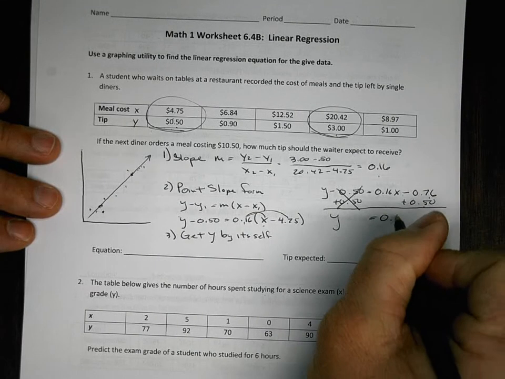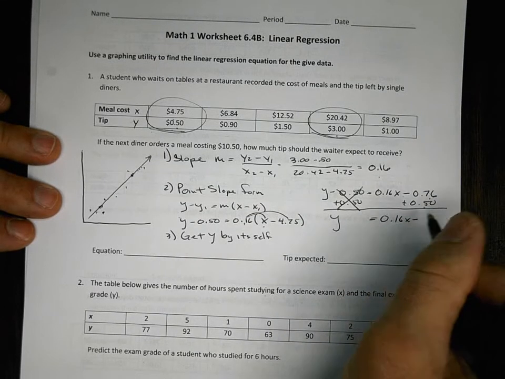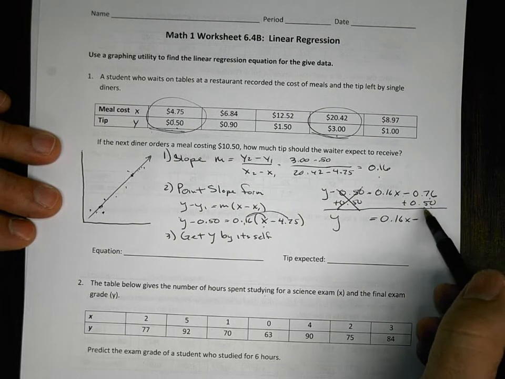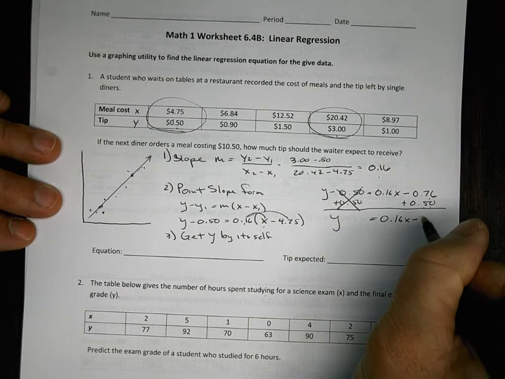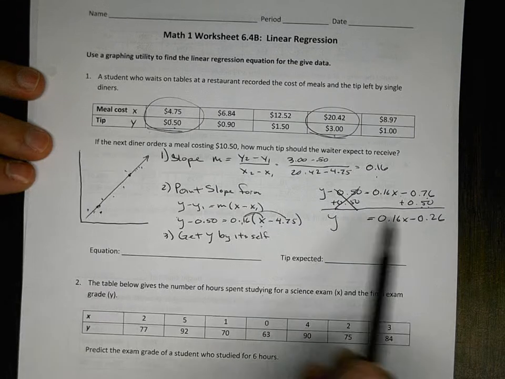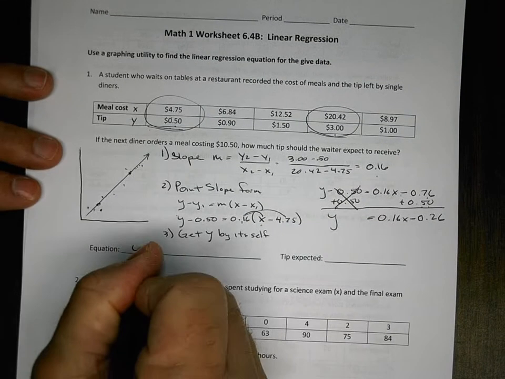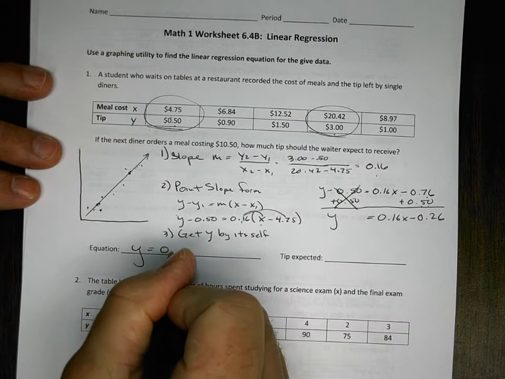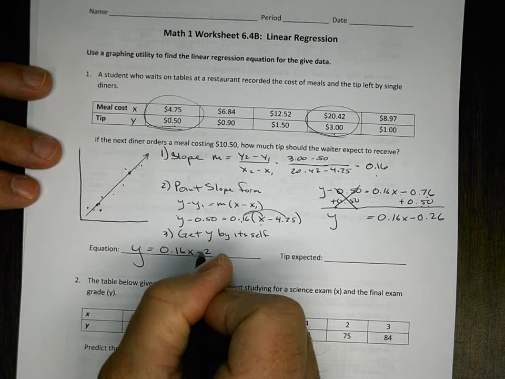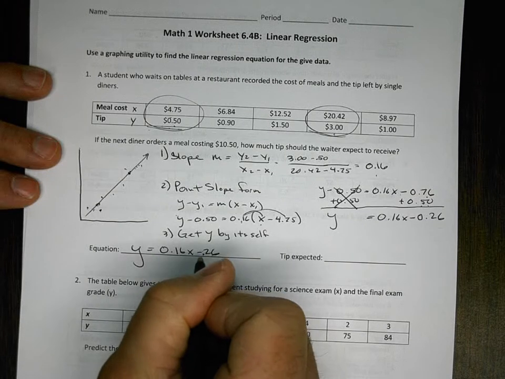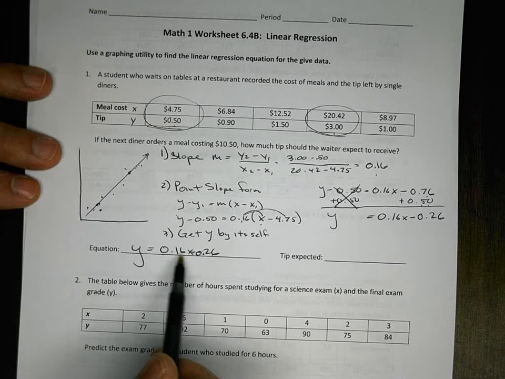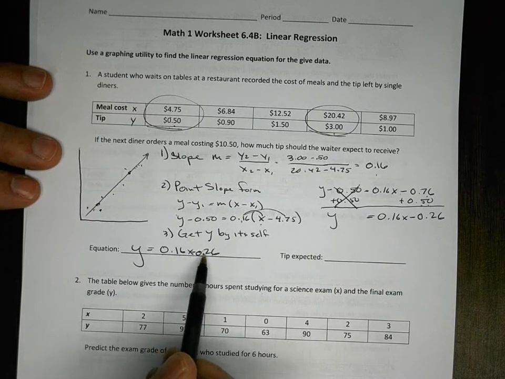So I have 0.16x minus, and then you subtract the smaller number. In this case, 0.76 minus 0.50, which is 0.26. So that is the equation of our line of best fit. I'm going to write it right here. Whoops, I forgot my 0, darn it. I'm going to leave that 0 off. Kind of messed that up, but it's y equals 0.16x minus 0.26.